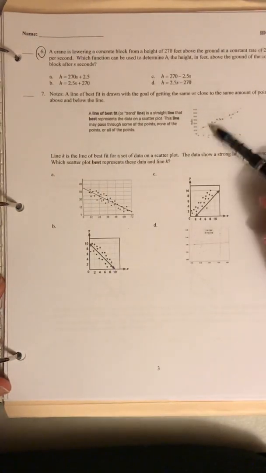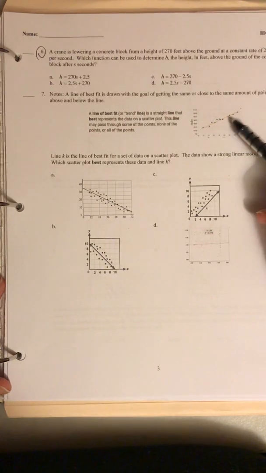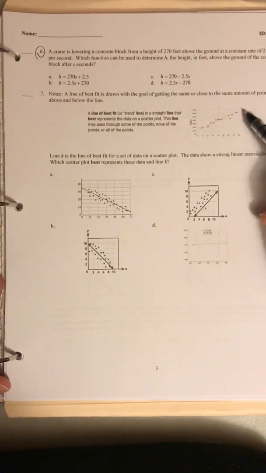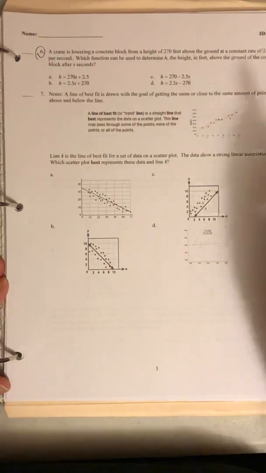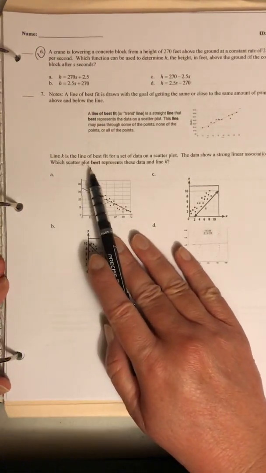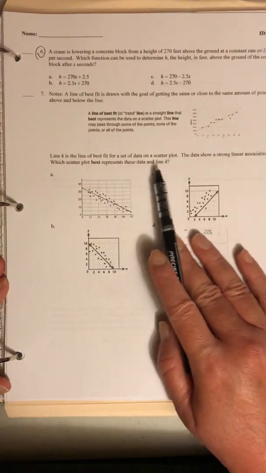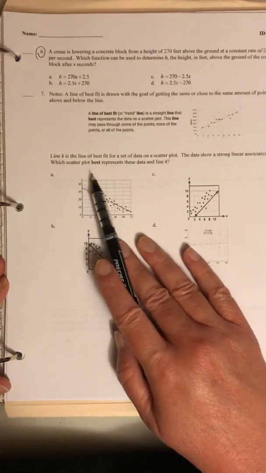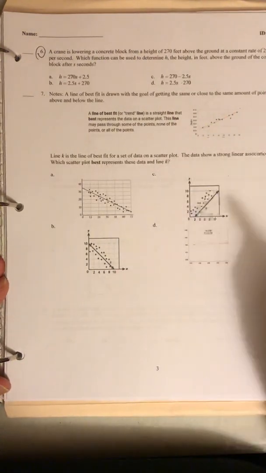Okay, so in the diagram here, the line of best fit is here, and you can see the scatter plot. And what I notice is it goes through several of the points of the scatter plot, and we have about the same amount of points above and below, and those points are pretty close to that line. Okay, so that's an ideal representation of the data, that line of best fit. So here we go. Line K is the line of best fit for a set of data on a scatter plot. The data shows a strong linear association. Which scatter plot best represents these data and line K?